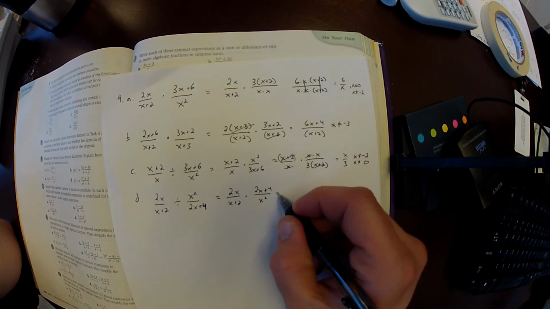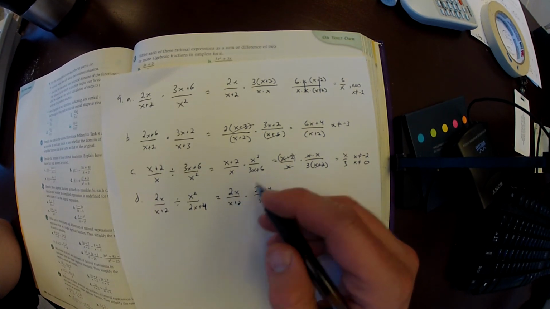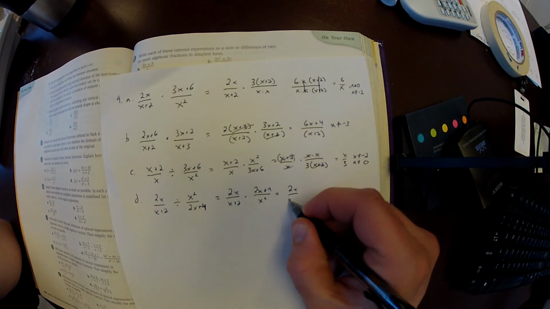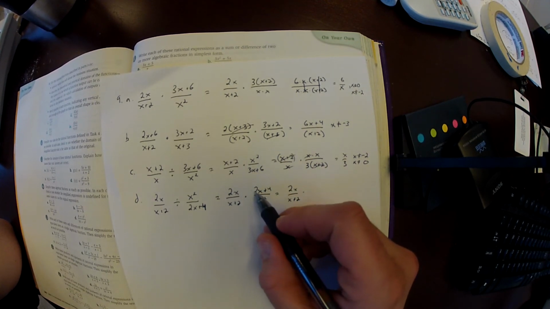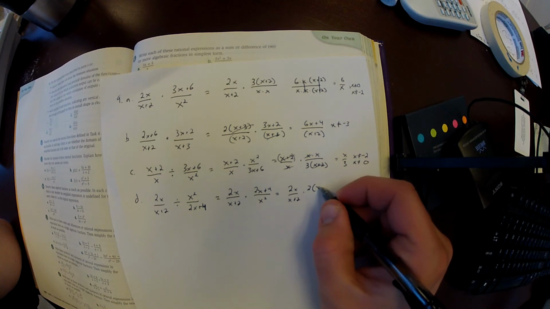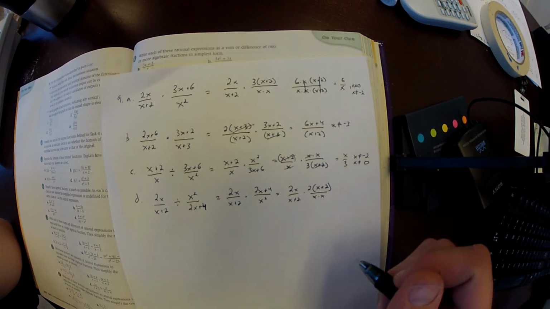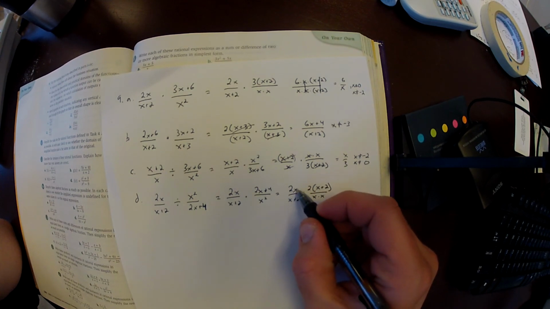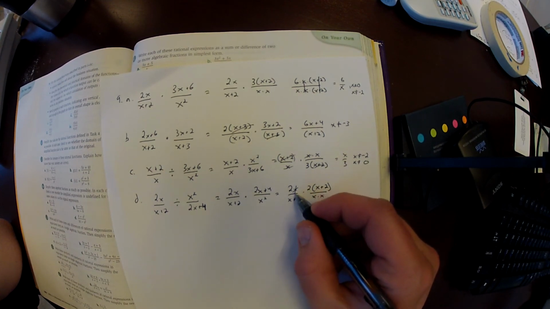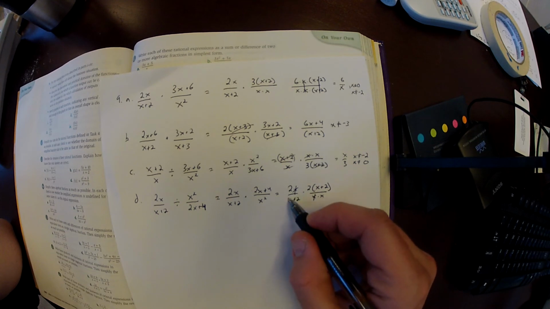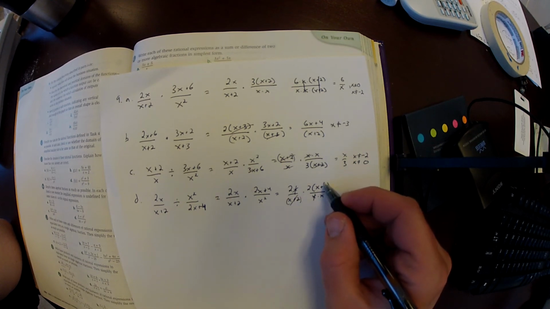At this point in time, I'm going to do the same factoring if possible. On the left, there's nothing to factor out. But on the right, I'm seeing a 2x and a 4. A 2 can come out of that and make 2 times x plus 2. And on the bottom, I have x times x. So in this expression, I can cancel an x off the top and the bottom. So this goes away and this goes away. I see an x plus 2 over on this side and x plus 2 over on this side.